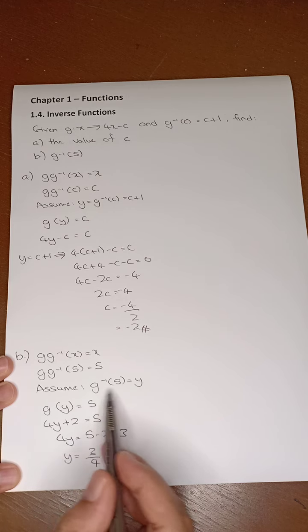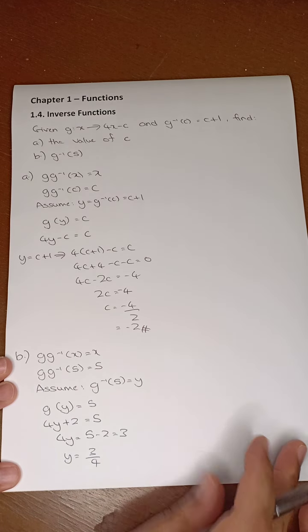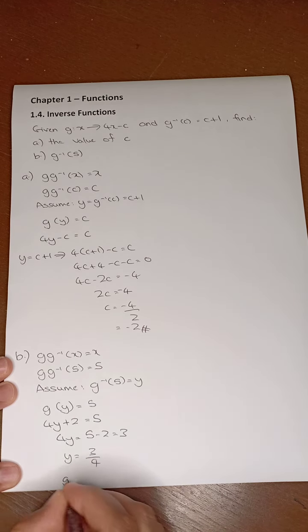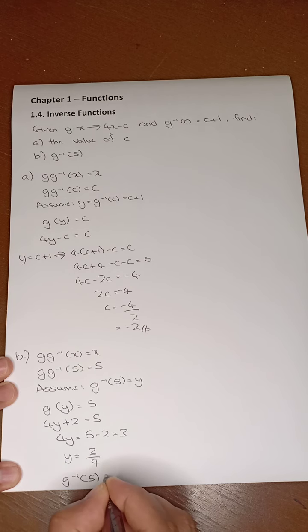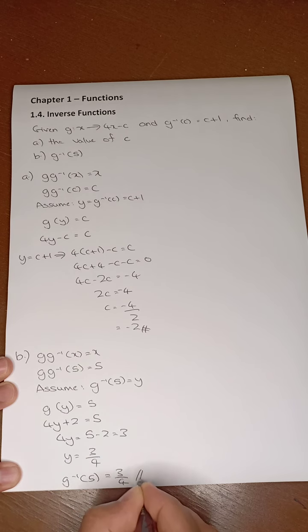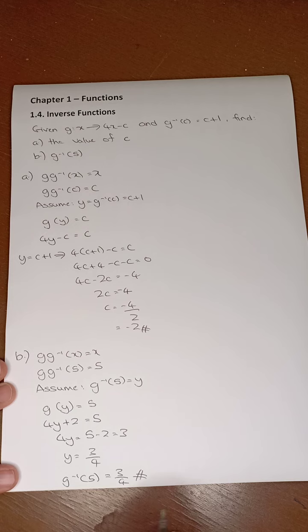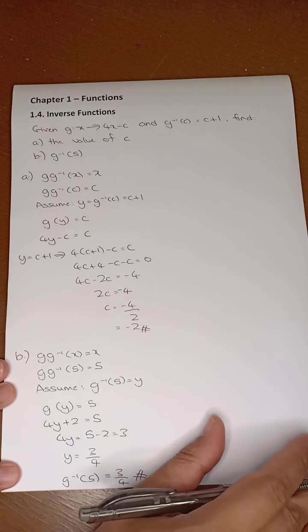What is your y? Y is g inverse 5. So g inverse 5 is equal to 3 over 4. That's the answer. Okay, moving on.